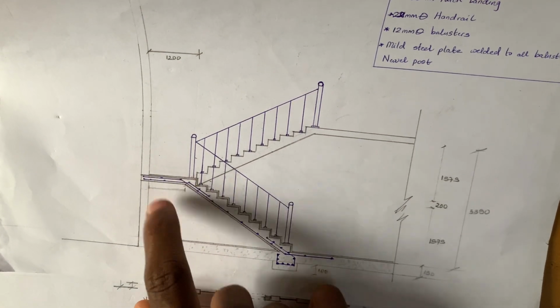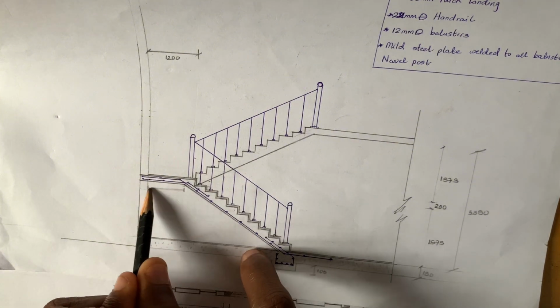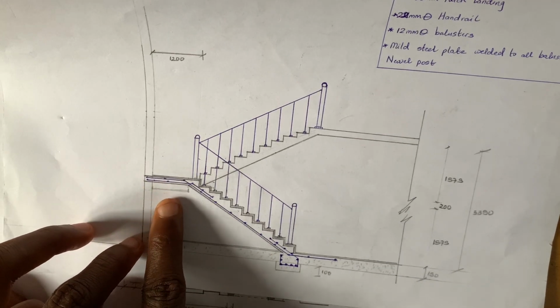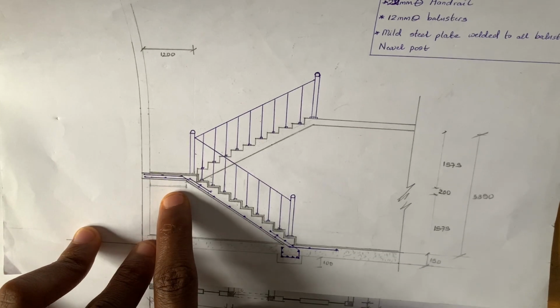So you need to find a means to derive the length of the formwork. Now mind you, this formwork for the soffit is measured in meters square.